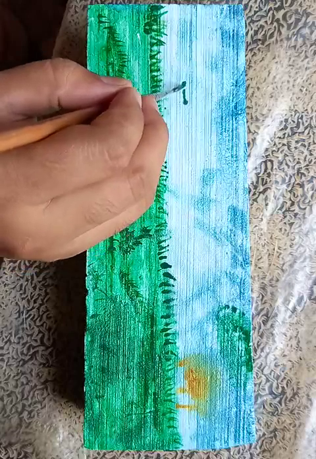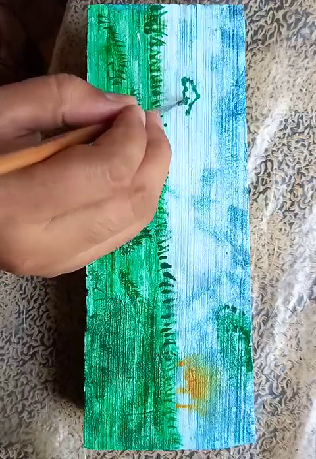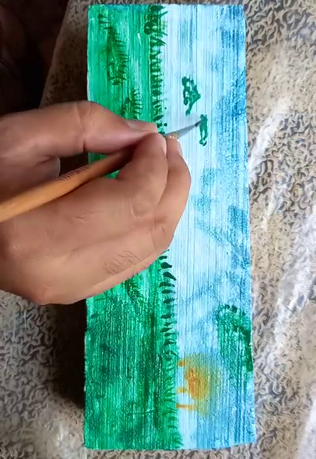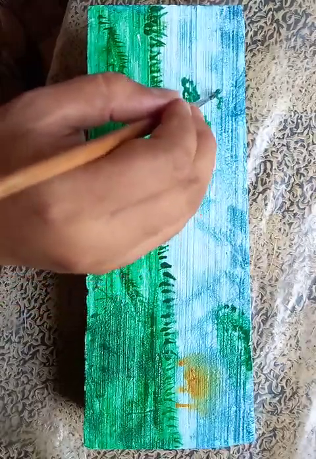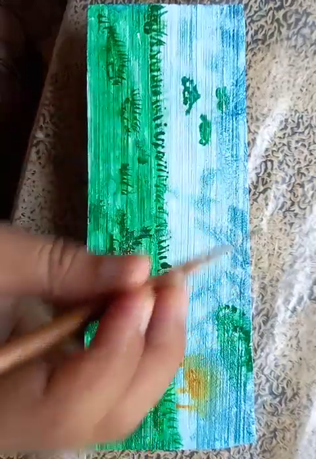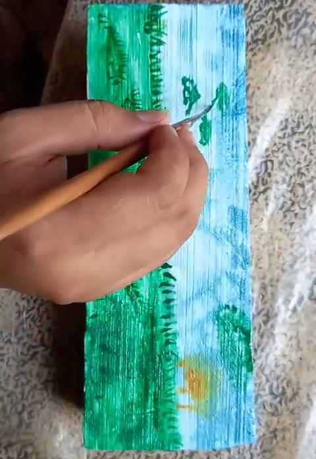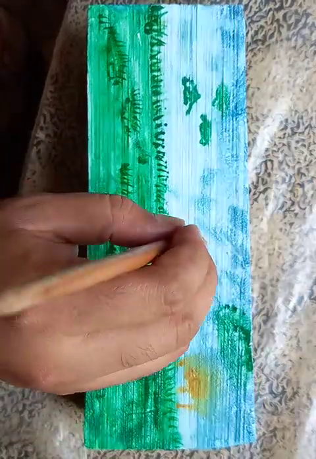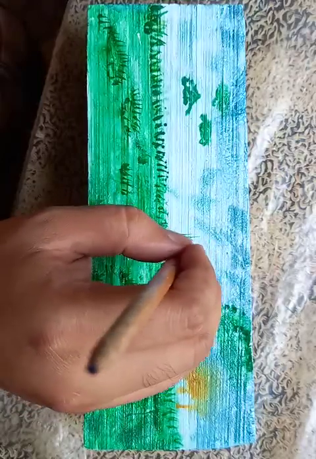And here you can see a few smaller trees, which are just expanded into horizontal combinations. Later we're going to draw the branches, and in some places the grass is taller.